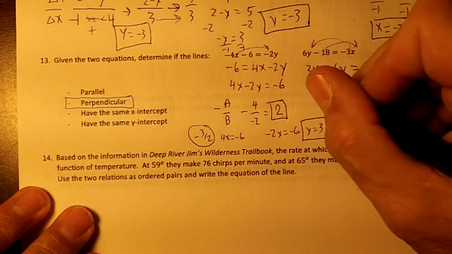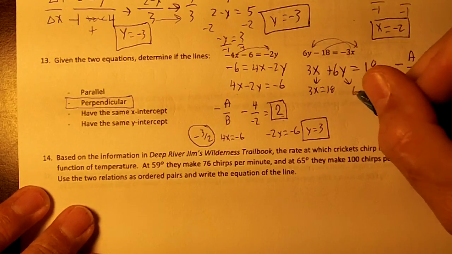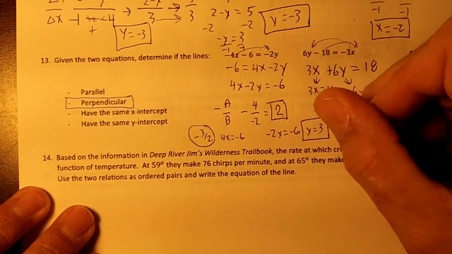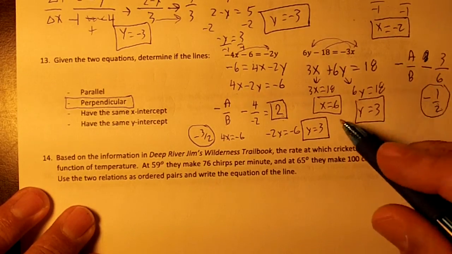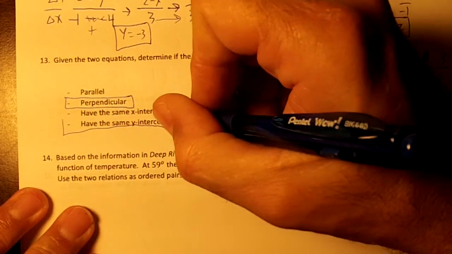Now then, let's get our intercepts. 3x would be 18. That's our x-intercept. Our y-intercept is 6y equals 18. X would end up being 6, and y would end up being 3. These lines have the same y-intercept, don't they? So they have the same y-intercept.